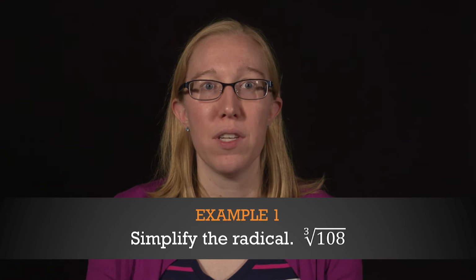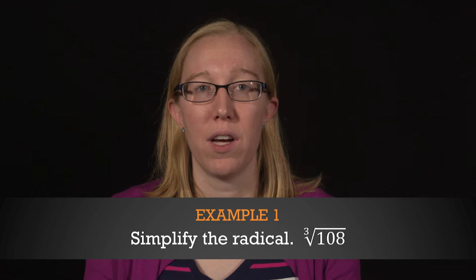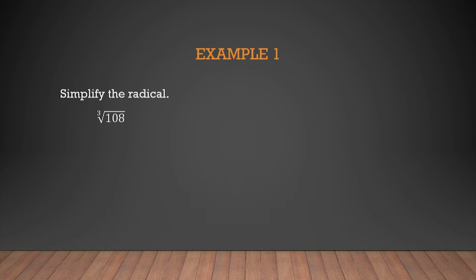Here's our first example. Suppose I want to simplify the cube root of 108. What I'm thinking is, which of those perfect cubes goes into the number 108? I know that 108 is 27 times 4. That means that the cube root of 108 is equal to the cube root of 27 times 4. Then the multiplication rule for radicals says that I can take the cube root of 27 and multiply by the cube root of 4. Now this helps because the cube root of 27 simplifies down to the number 3. So I end up with 3 times the cube root of 4.